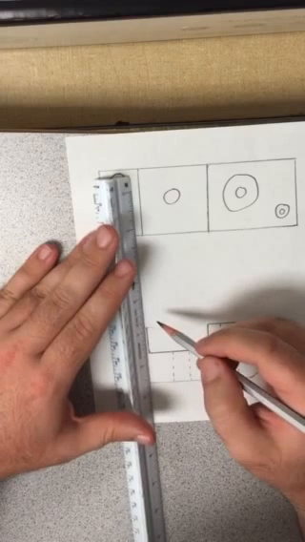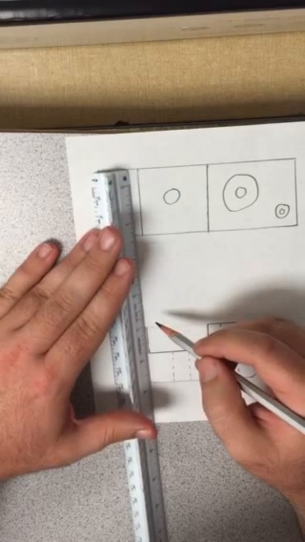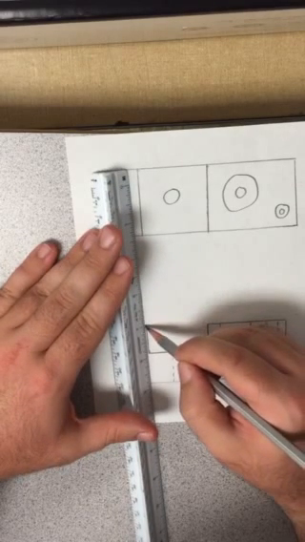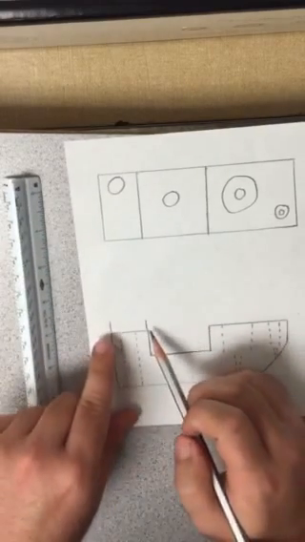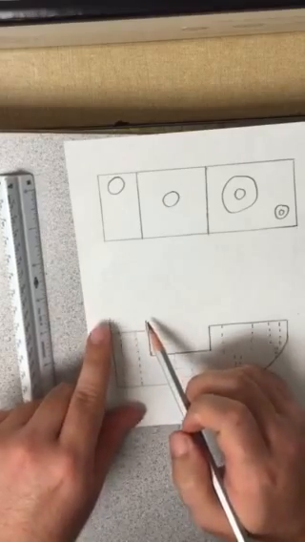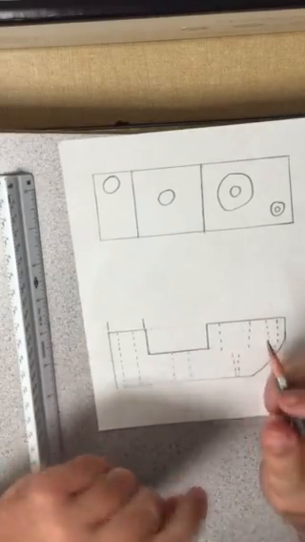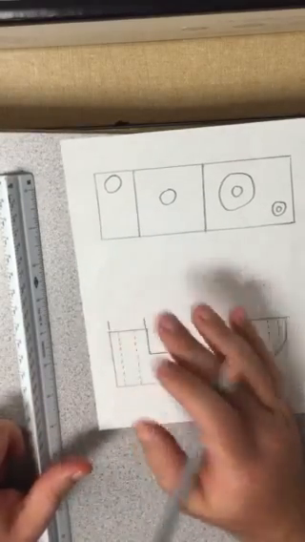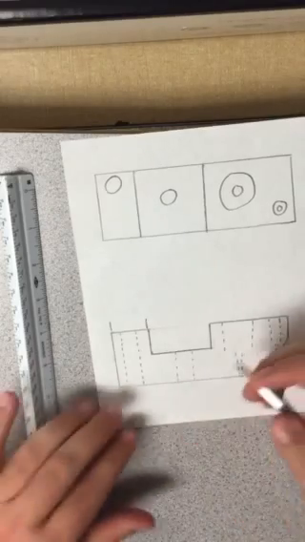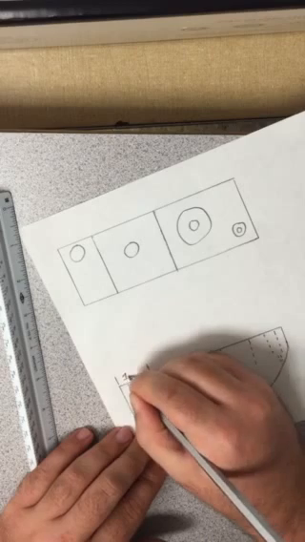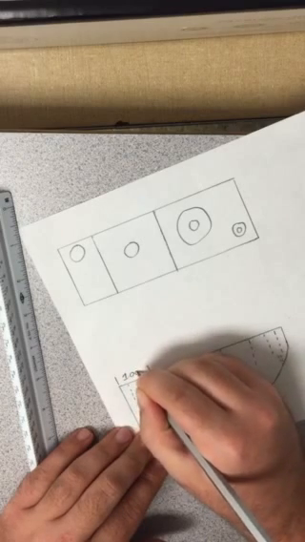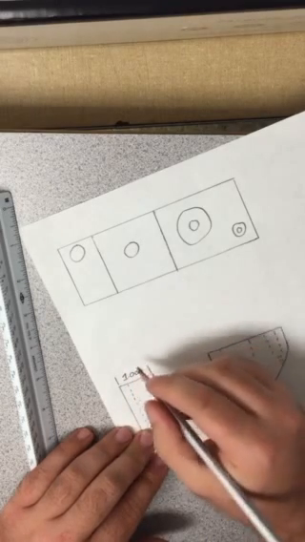I'm going to do the same thing down here. Give it a little bit of space. Now we've got these two like field goal posts that stick up off of our part. Now our dimension is going to go in the middle of it, and we decided it was 1 inch. So the first thing I'm going to do is write 1.000.